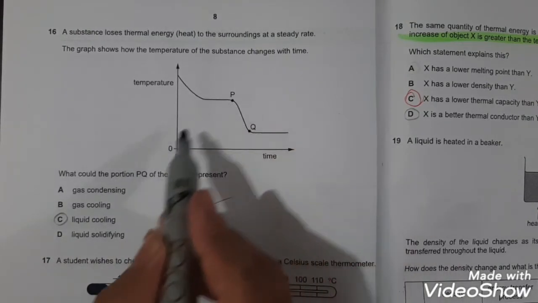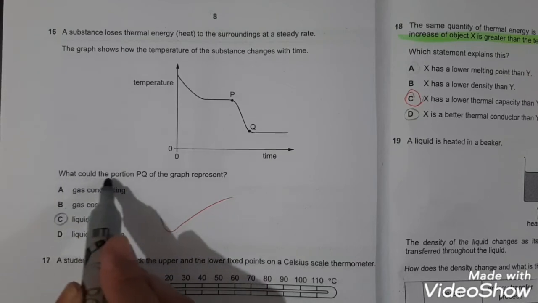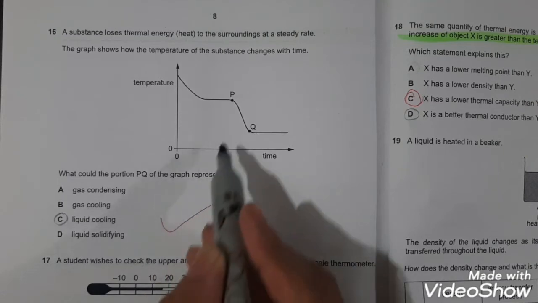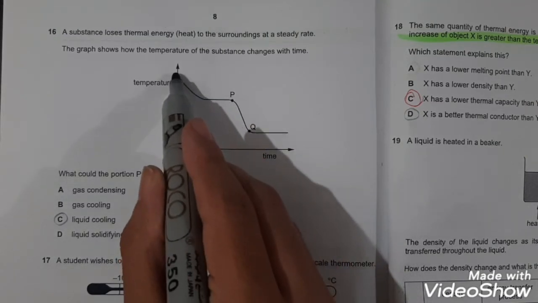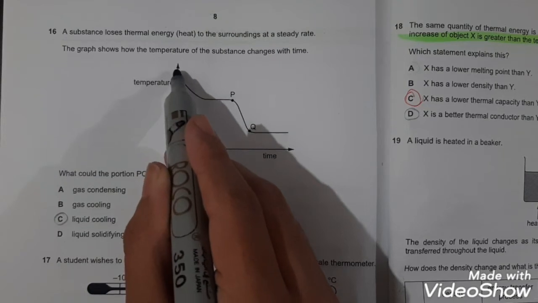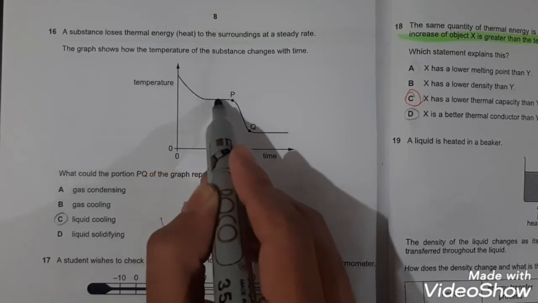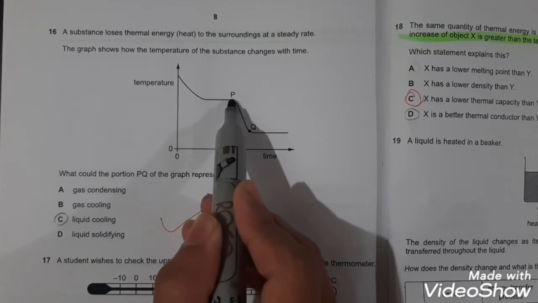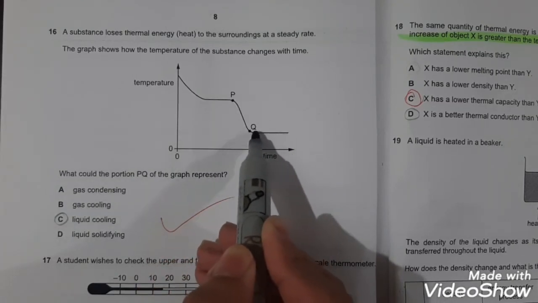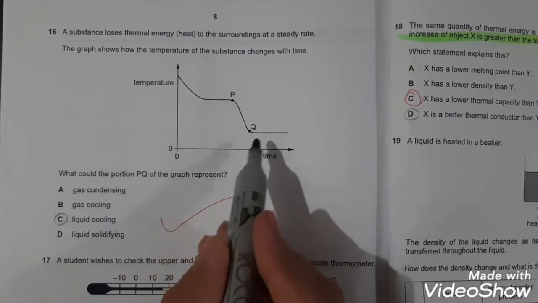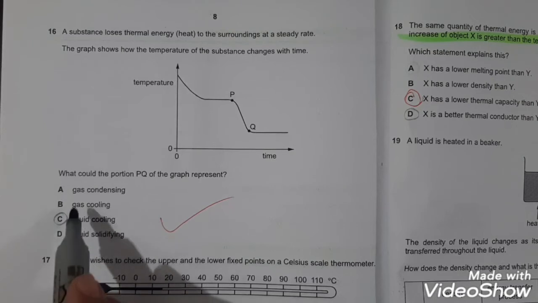So the question states, what could the portion PQ of the graph represent? So over here I stated that the temperature decreases from an extreme high temperature to its boiling point. Then after Q it reaches its normal temperature. So from P to Q the liquid is cooling.